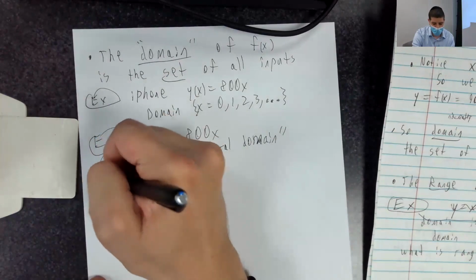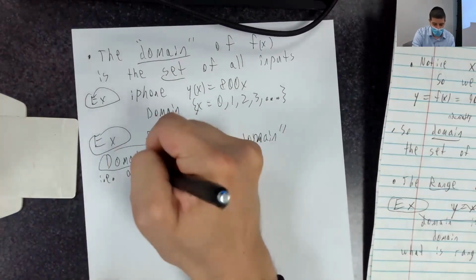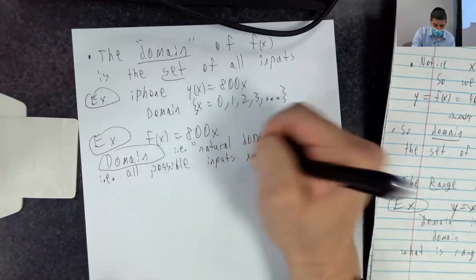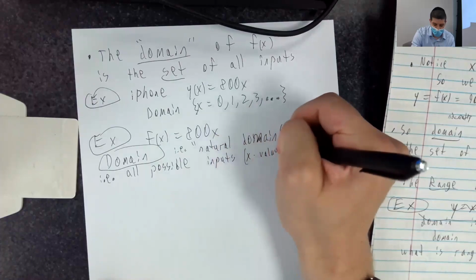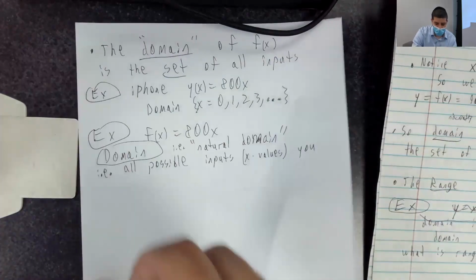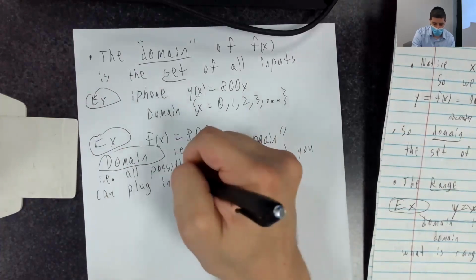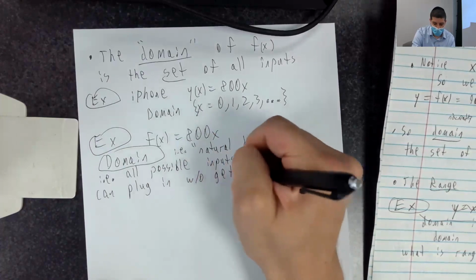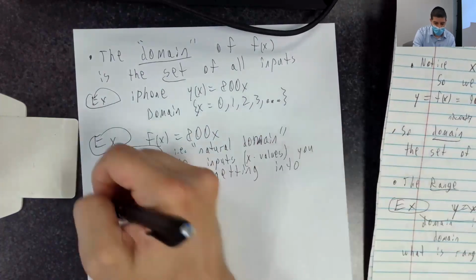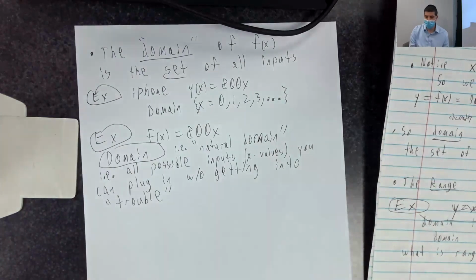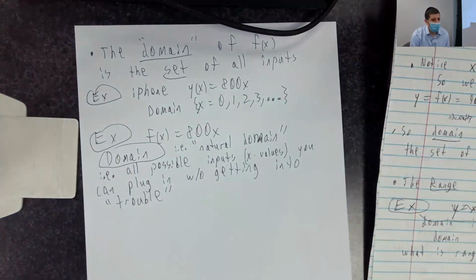I.e., all possible inputs, X values, that you can plug in without getting into what we call trouble, right? What does it mean, trouble? Trouble is, well, you just start plugging in X values and see if there's a problem.